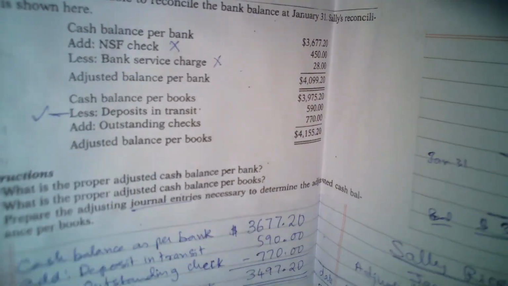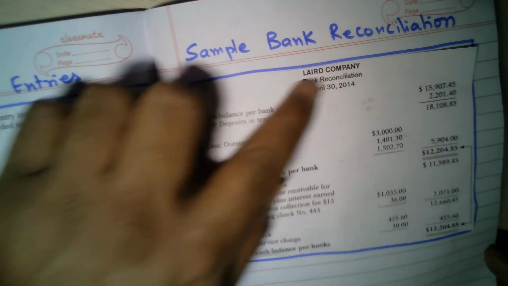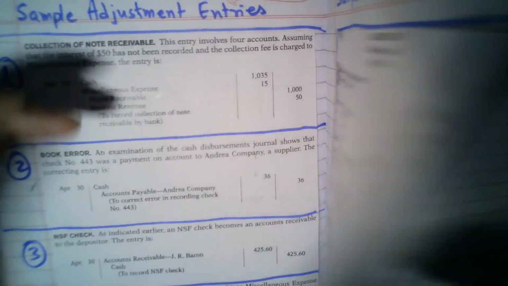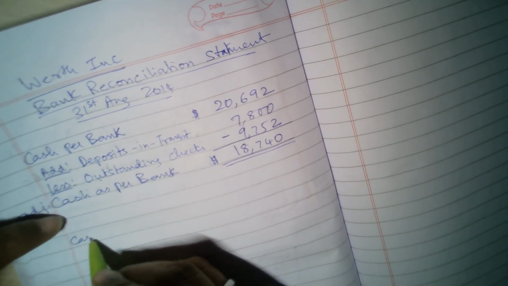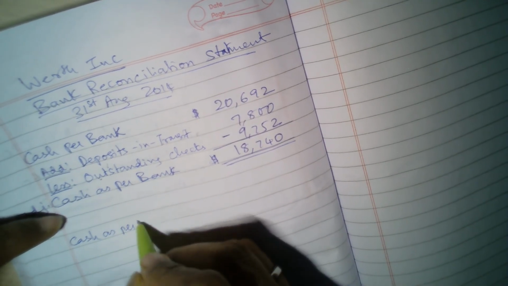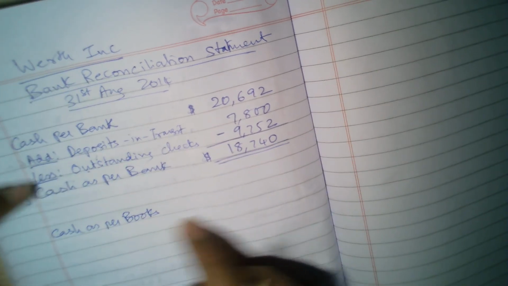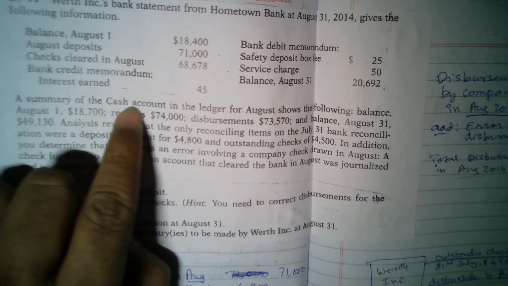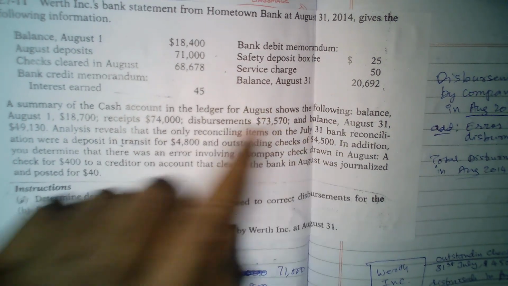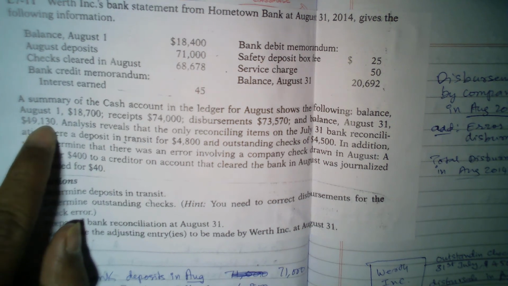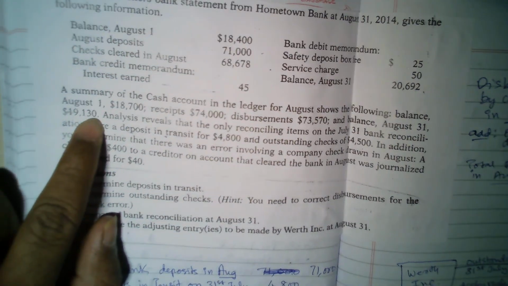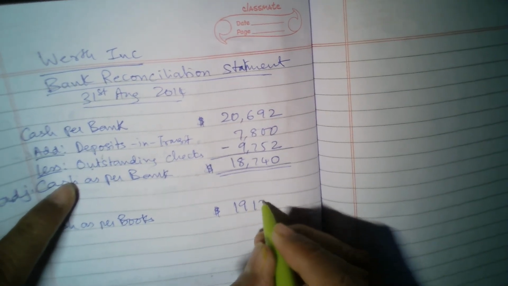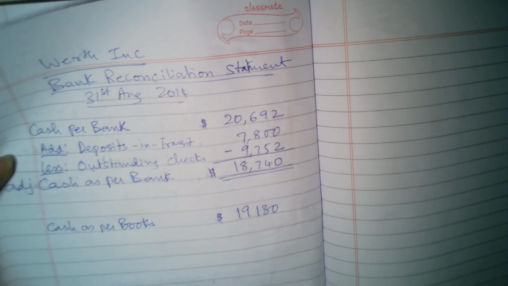Again, if we go to the standard sample bank reconciliation, first it will have cash balance as per books. So let's do that. Cash as per books. What is the cash as per the account book? Here you can see a summary of the cash account in the ledger. August 31 is 19,130. So 19,130 is the balance as per books.